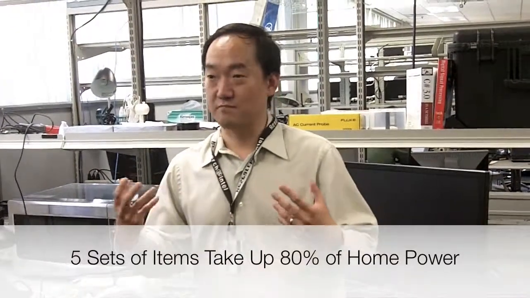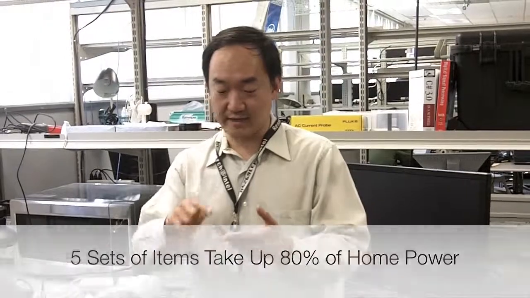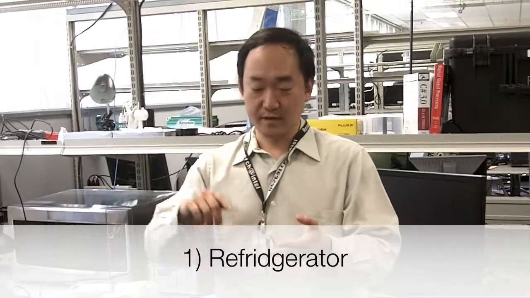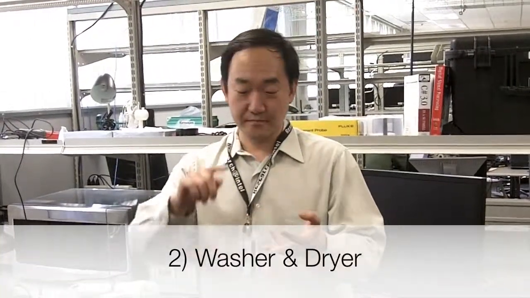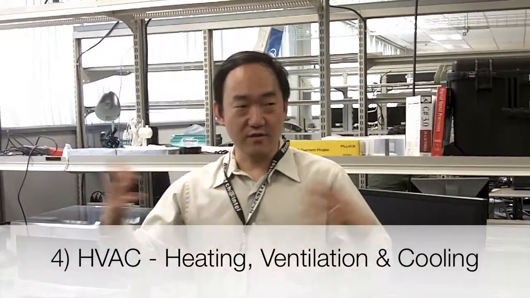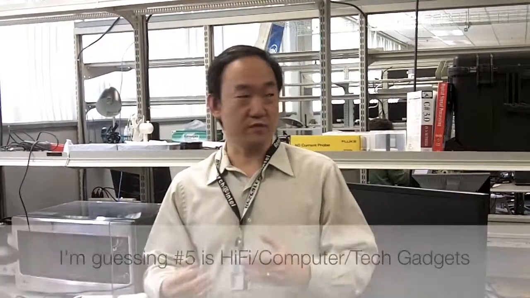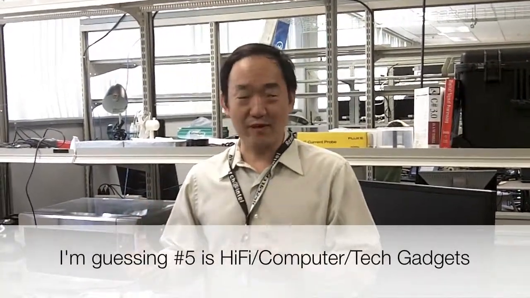You've got essentially 5 sets of electrical devices and appliances that take up that, and that's your refrigerator, your washer and dryer, the lights in your home, and your HVAC, your heating, ventilation, and cooling. And these things are actually the large consumers of energy, and kind of the common thread about it is that none of them are intelligent.